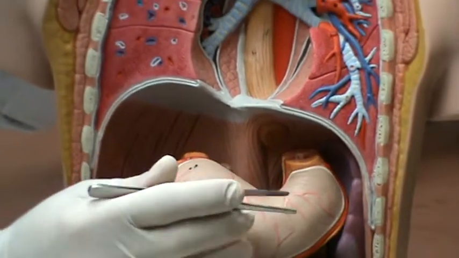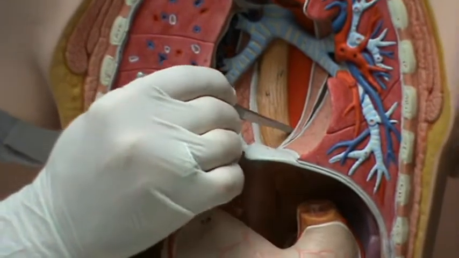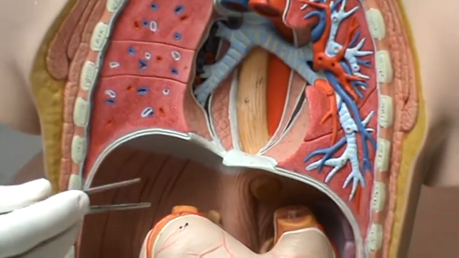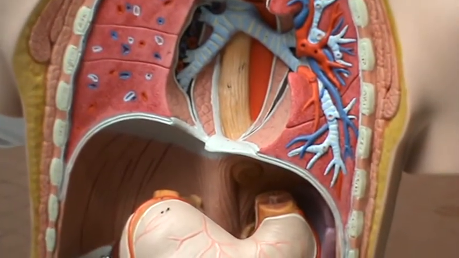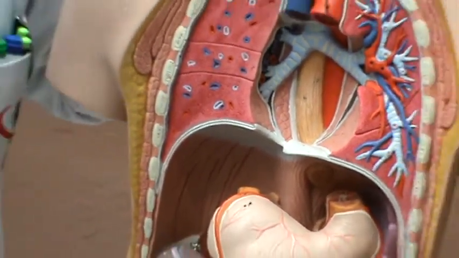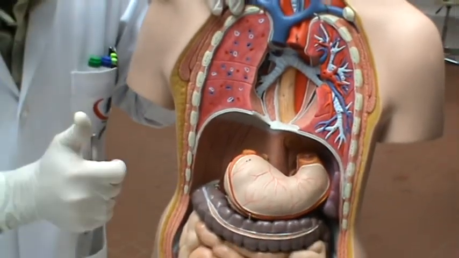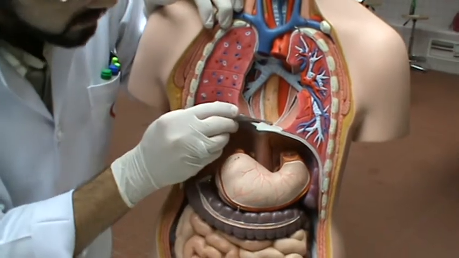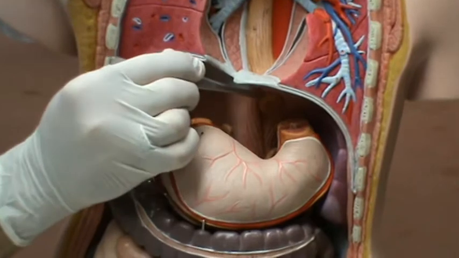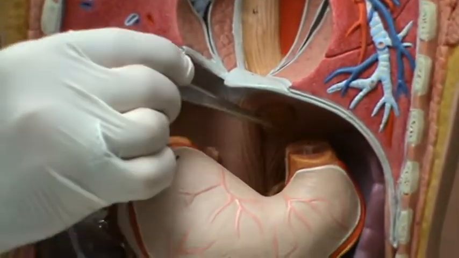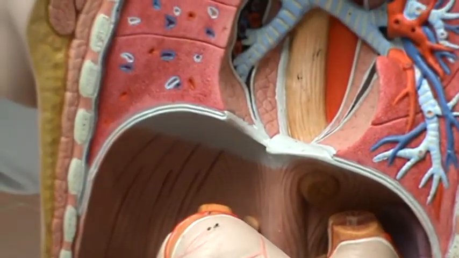Okay. Another opening in the diaphragm is what we call the esophageal opening. What are the structures that pass through the esophageal opening? Esophagus, right. And the companions of the esophagus, right and left vagus nerves, and the esophageal branch of the left gastric artery, and lymphatics.